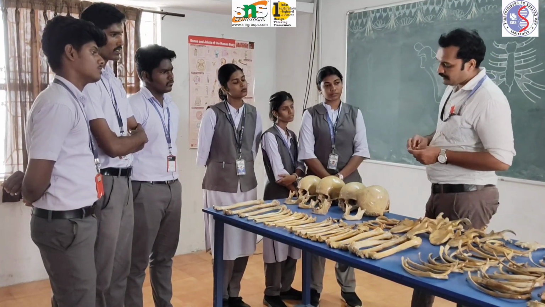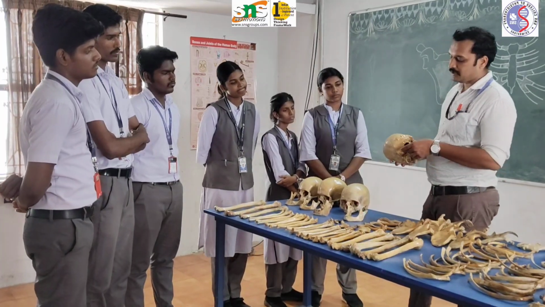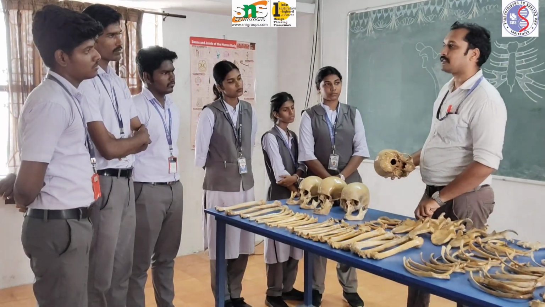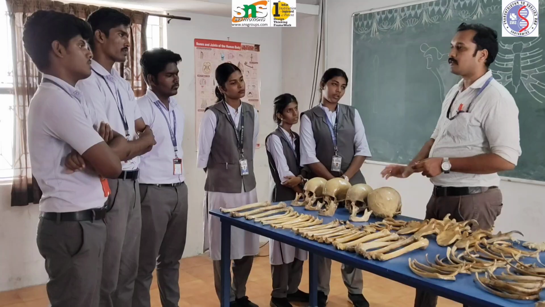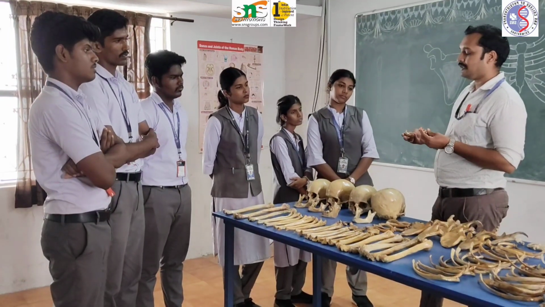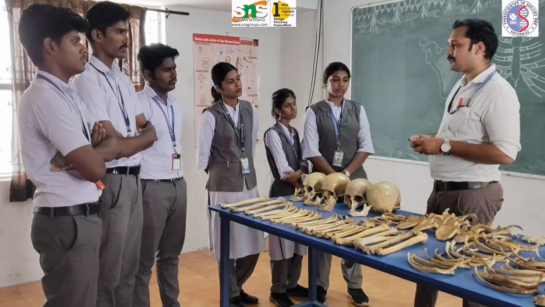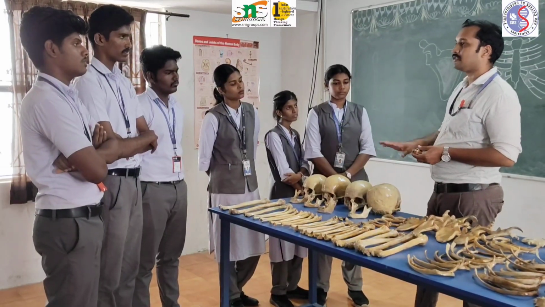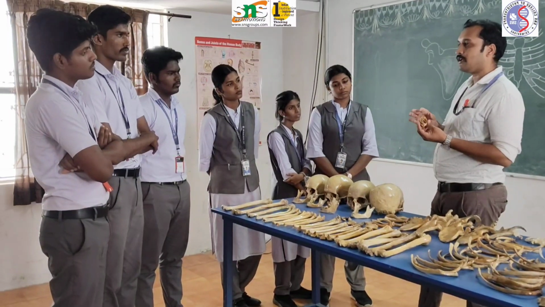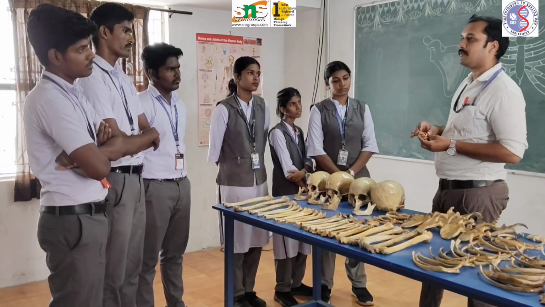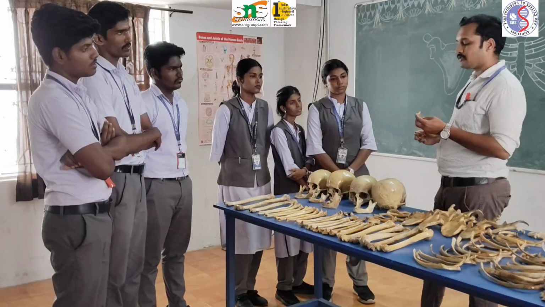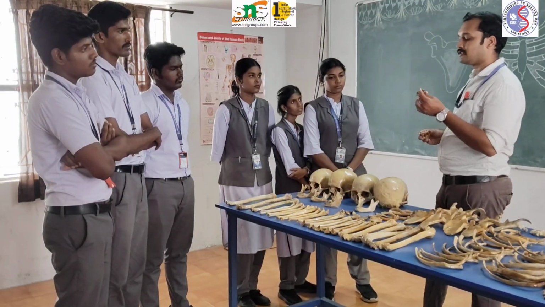Along with this Atlantooccipital joint, there is one more joint present. That one is called the Atlantoaxial joint. Why am I teaching about the Atlantoaxial joint also? For movement, there is no separate movement at the Atlantooccipital joint. So the axis bone also helps in the movement of the Atlantooccipital joint, so we have to study the axis bone also.